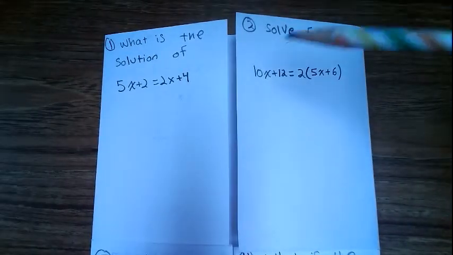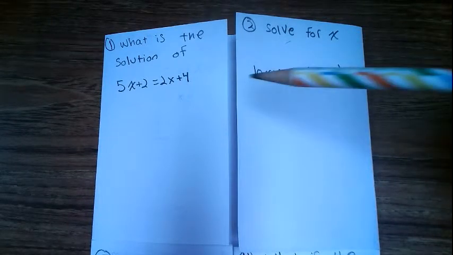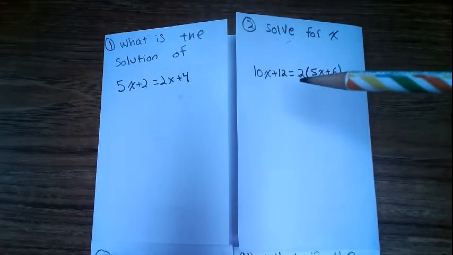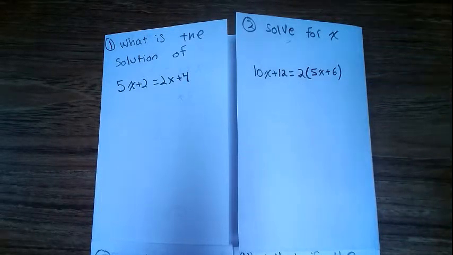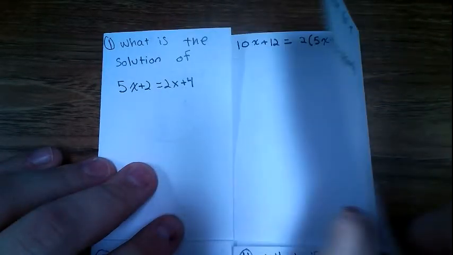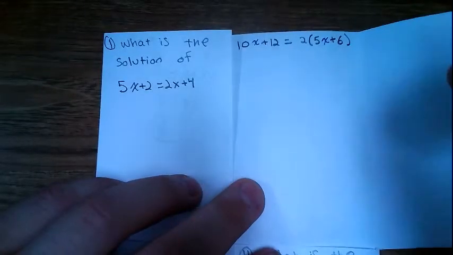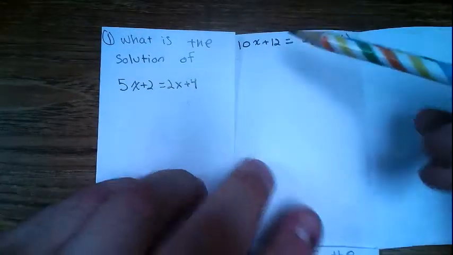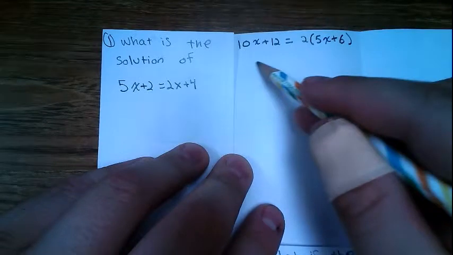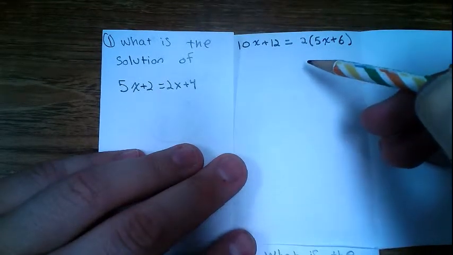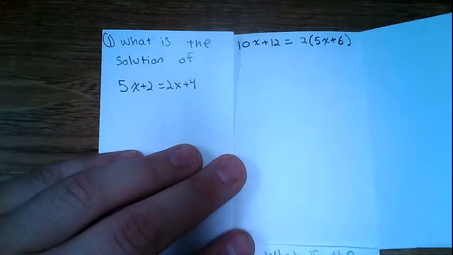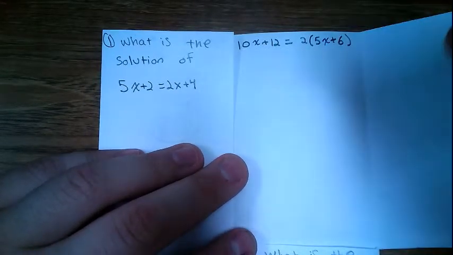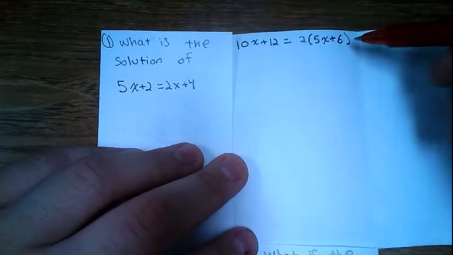For example 2, we're going to solve for x. We've got 10x plus 12 equals 2 times the quantity 5x plus 6. So let's dive into that one. Again, I write my variable in blue. It's a different color. And let's see how to attack this problem. A couple different things I could do. I'm going to start with just the easiest method, which would be to get rid of these grouping symbols here.